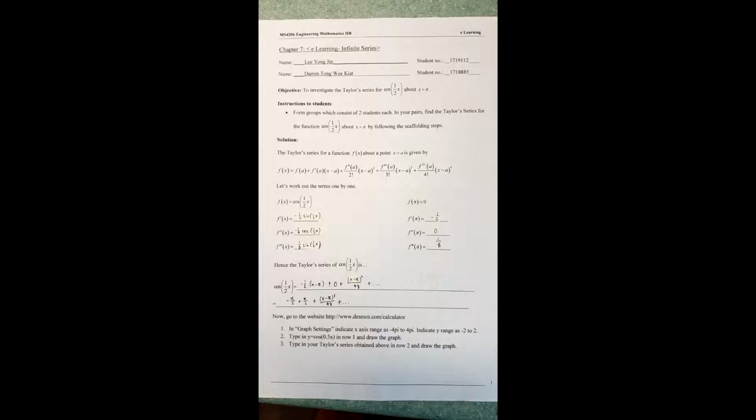So using the Taylor series, cosine half x equals negative half bracket x minus pi plus 0 plus (x minus pi) to the power of 3 over 48. So you can reduce the term further to minus x over 2 plus pi over 2 plus (x minus pi) to the power of 3 over 48.